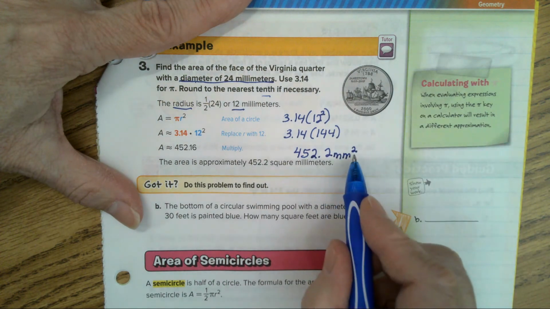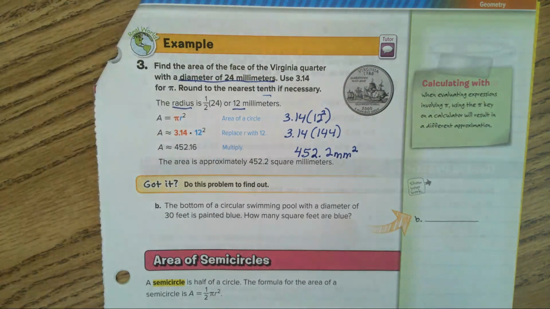It's area, so you have to put the little 2. Any questions?